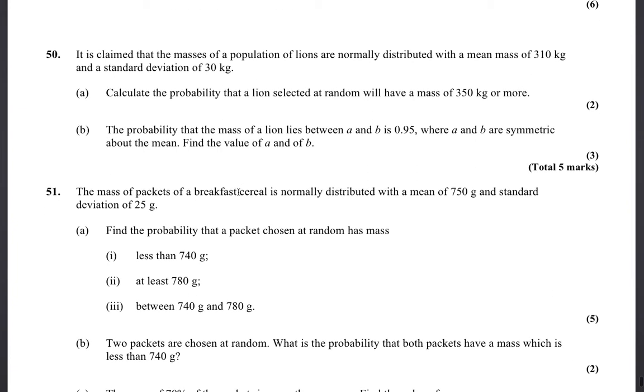It is claimed that the masses of a population of lions are normally distributed with a mean mass of 310 kilograms and a standard deviation of 30 kilograms. Calculate the probability that a lion selected at random will have a mass of 350 kilograms or more. So I need to find the probability here, P of X more than 350.